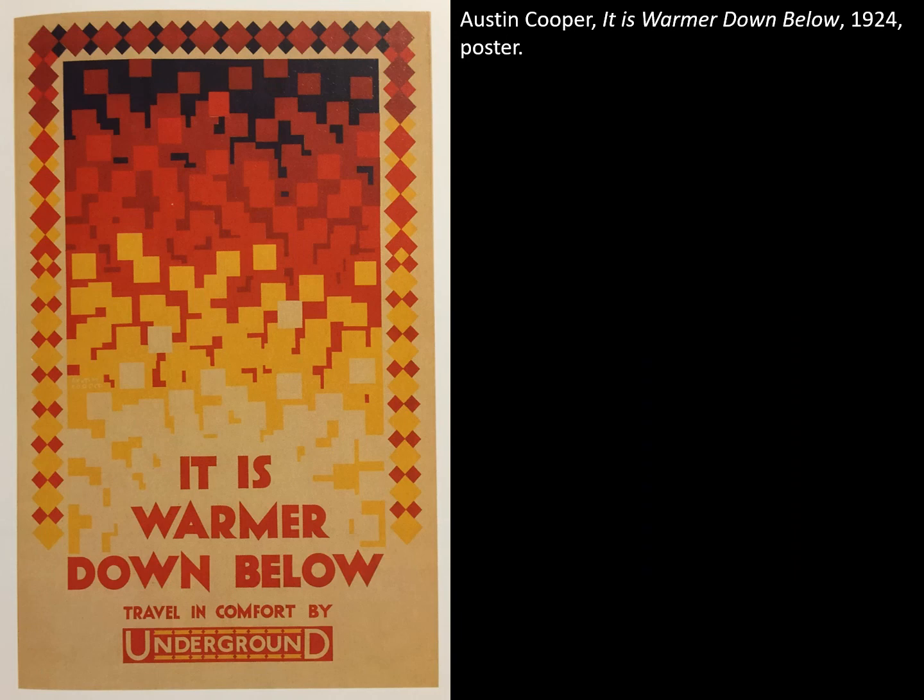Here's another one, Austin Cooper. It's warmer down below. This is literally cubes, right, that are suggesting heat. So again, you should ride the Underground because it'll be warmer than it would be if you walked. So they're trying to get people to ride the train on the weekends rather than just for their commute.